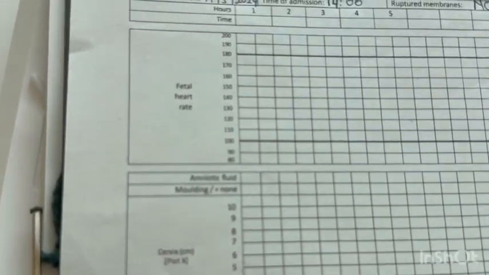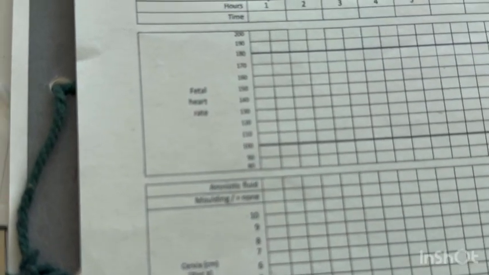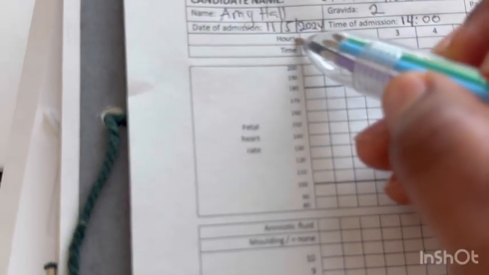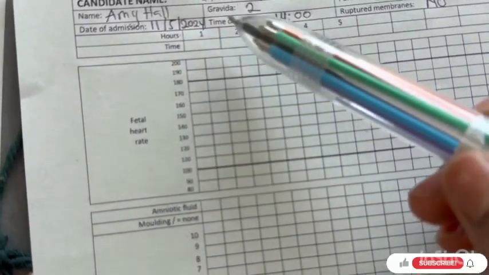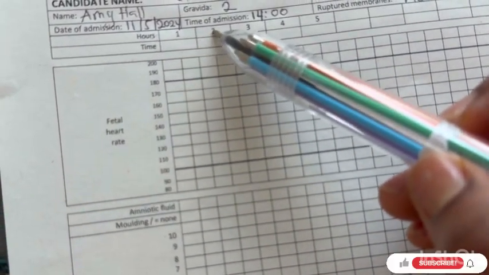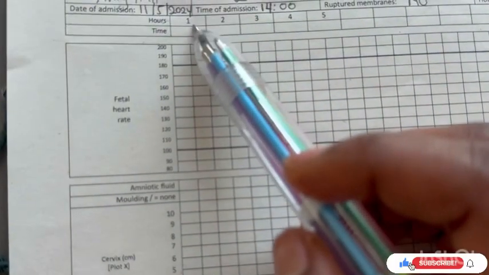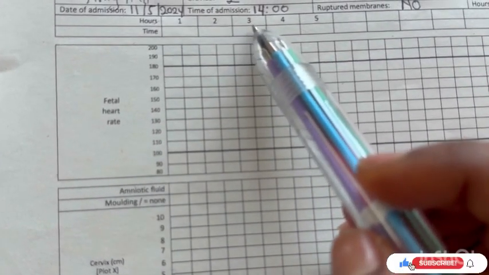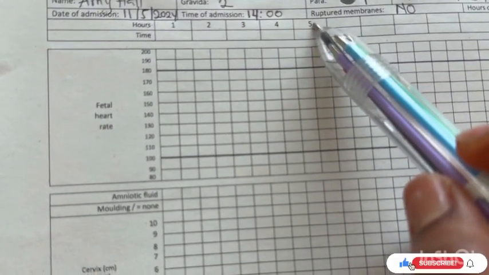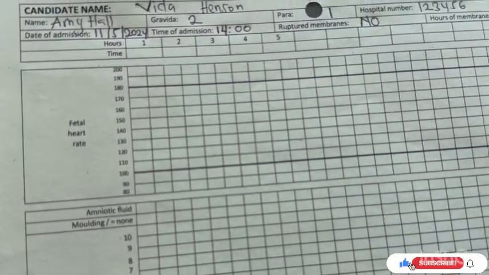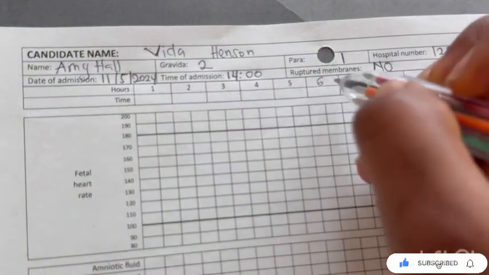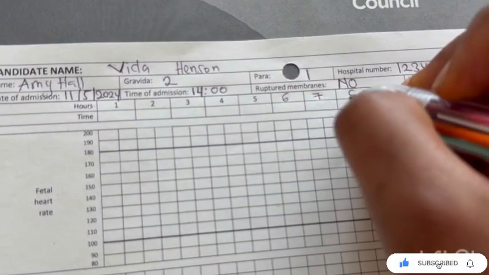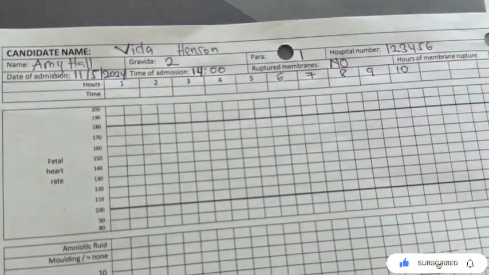Lovely. Now, let's move to the next line. You can see here hours. I hope you can see it well. You can see hours and time. At the hours part, it's written 1, 2, 3, 4, 5. This is the first hour, second hour, third hour, fourth hour, fifth hour, and then you can continue 6, 7, 8, 9. If it happens that you are going to use this partograph for more than 5 hours, you can continue the numbering, like that.